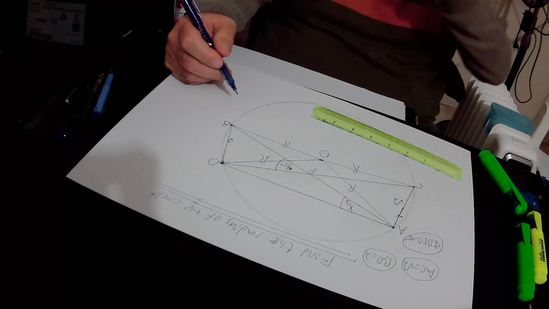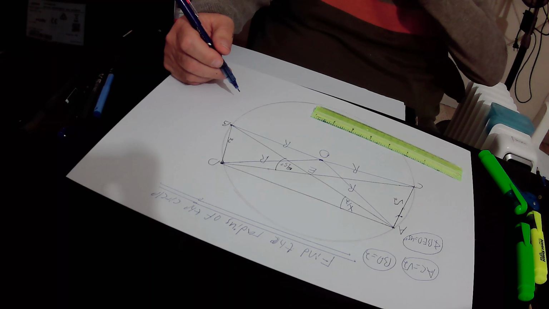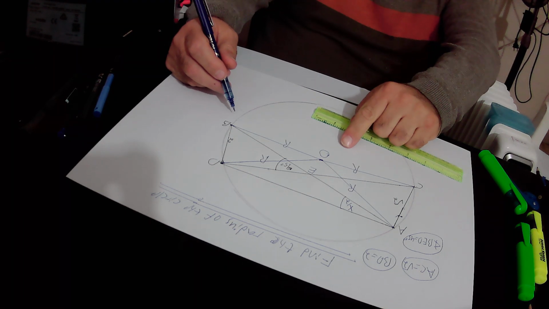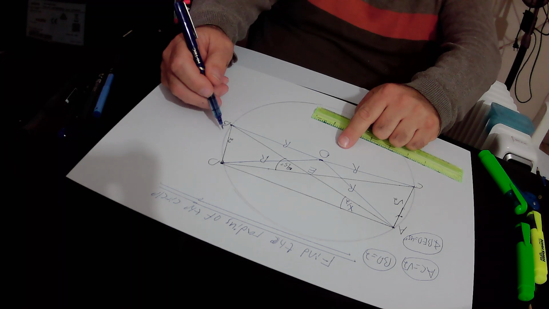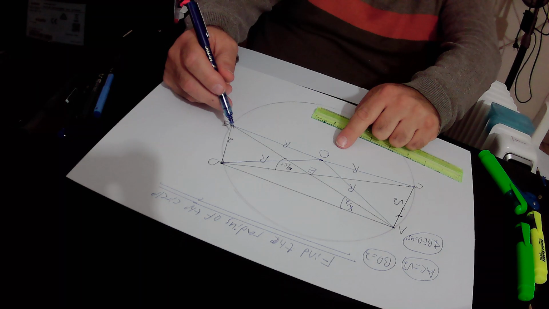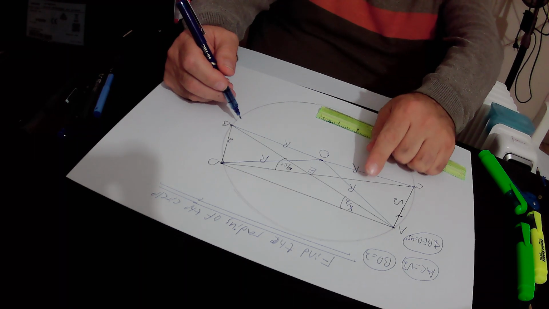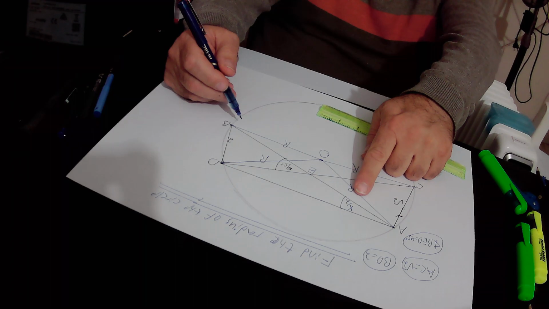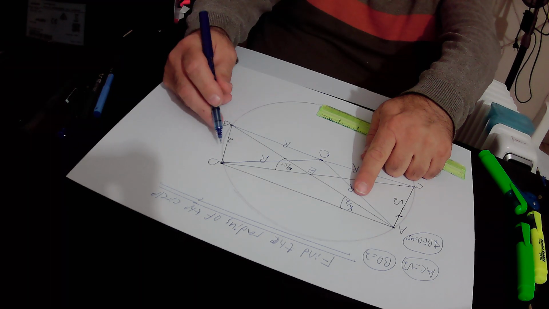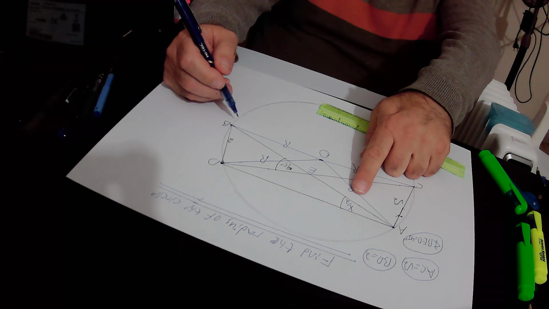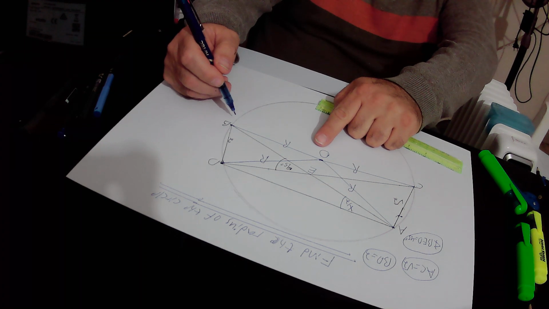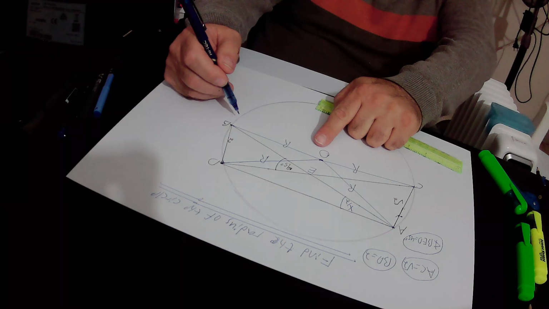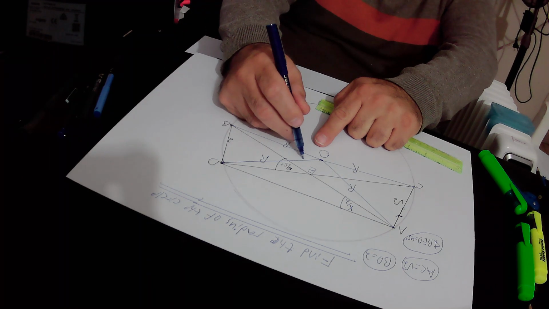Therefore, we have the central angle BOD that rests on the same chord BD. It must also be twice as big as this peripheral angle that rests on chord DB, which equals x over 2. Therefore, the central angle BOD must be equal to 2 times x over 2, that is x.